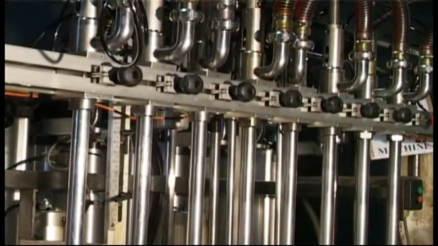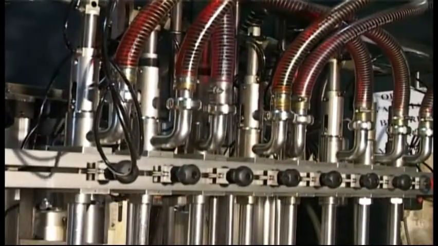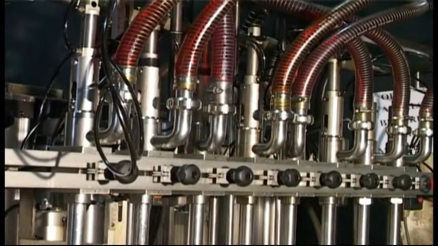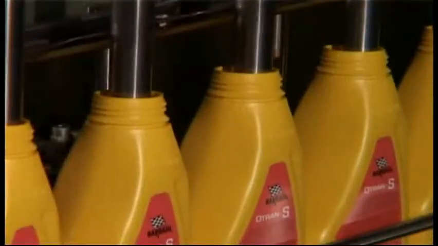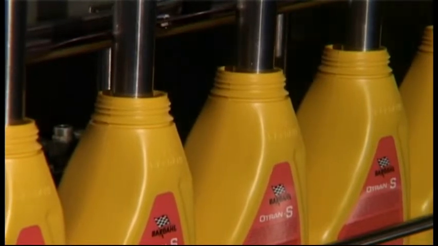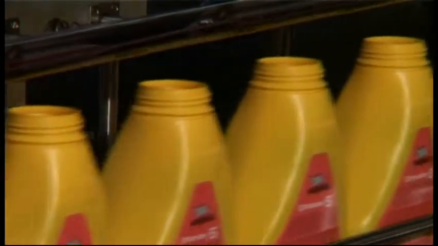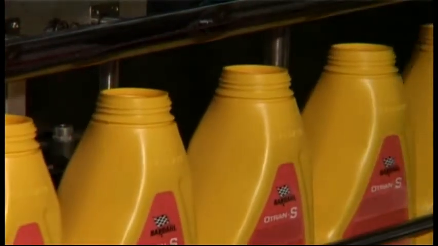Shell, Pennzoil, Quaker State, Valvoline, Mobil, Castrol, and Texaco all sell oil additives. Since the oil companies produce and sell oil additives, why on earth do they tell consumers not to use oil additives with their oils? In other words, don't use oil additives, but you can use our oil additives.